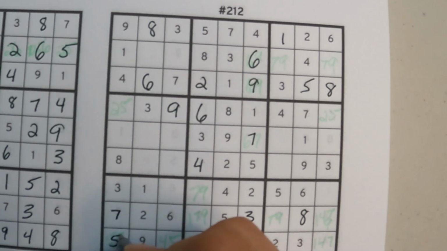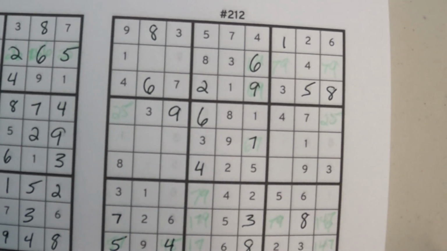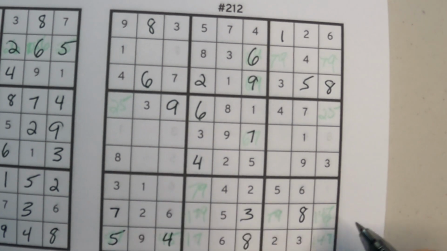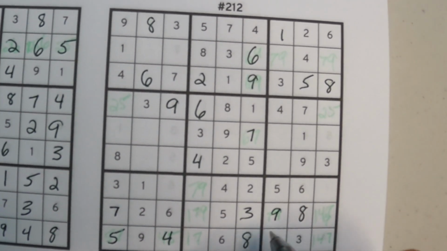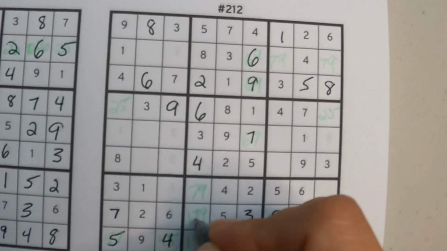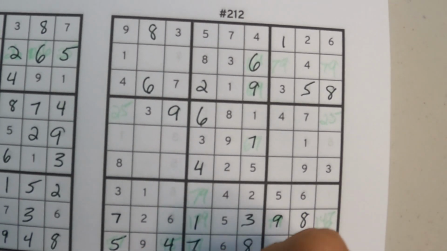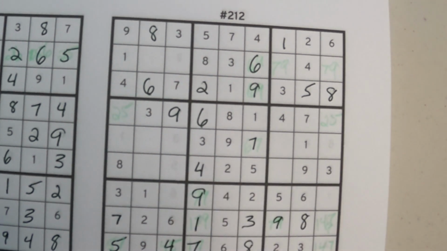That makes this our 5, 4. And the 7 makes this our 9. And the 7 and 9 make this our 1, which would make this our 7, 9.